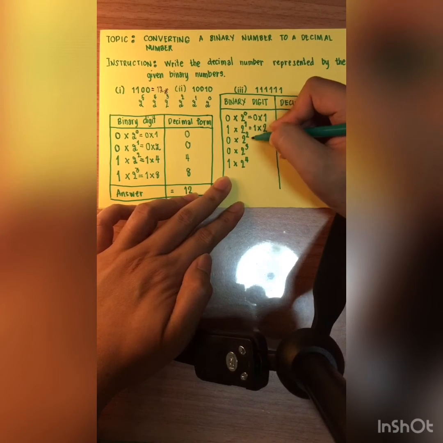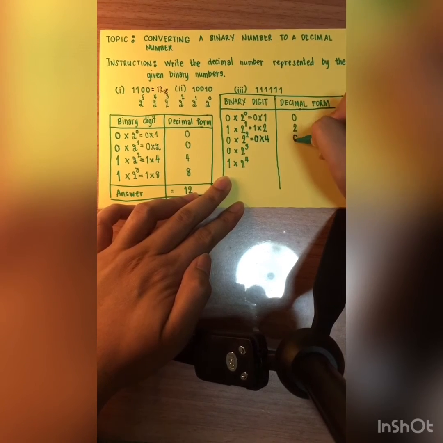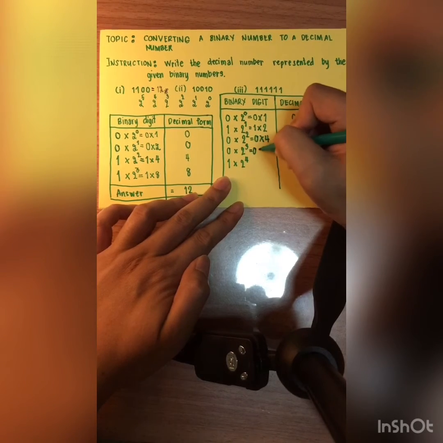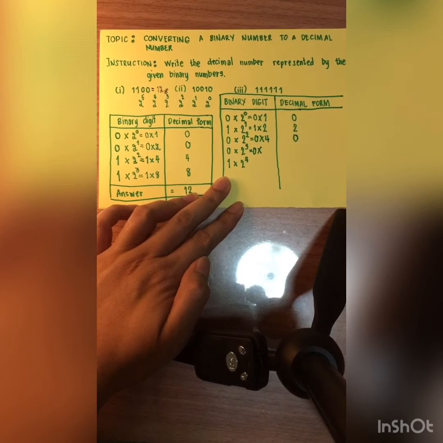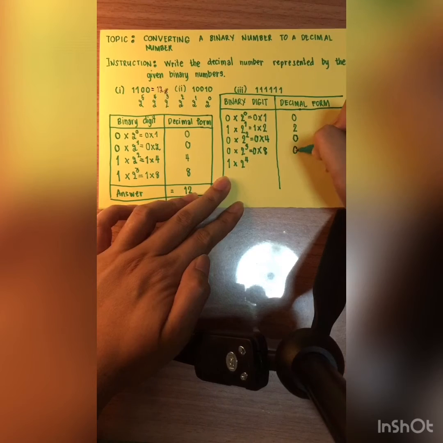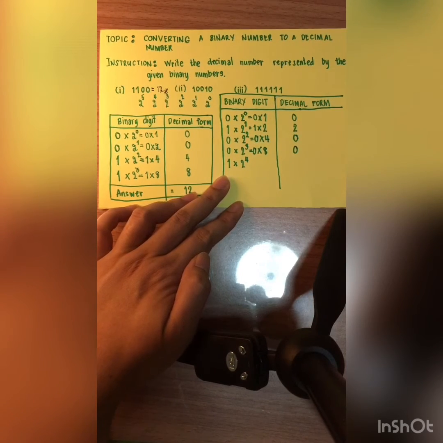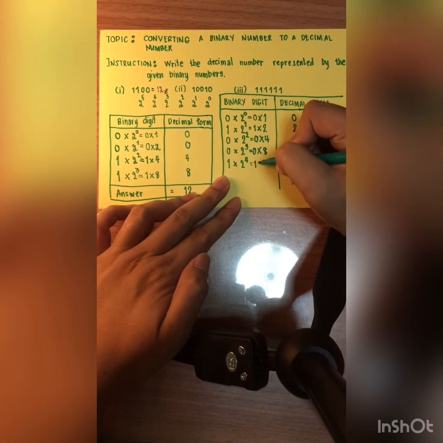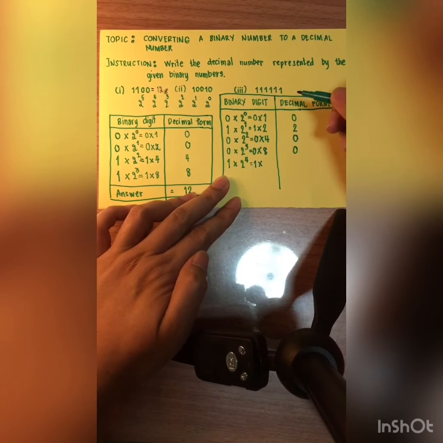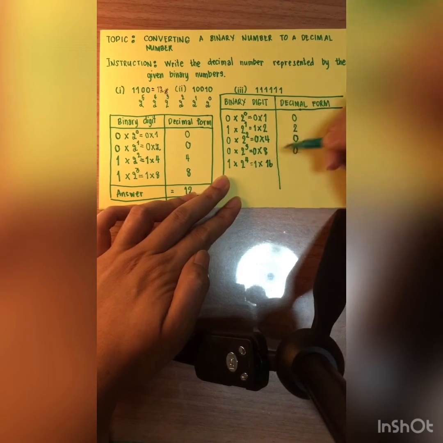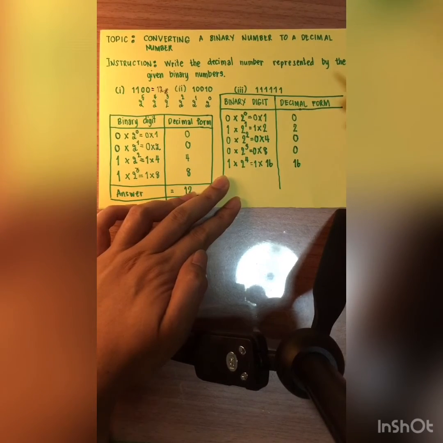Next, 0 times 2 to the power of 2, which is 4, so 0 times 4 equals 0. Next, 0 times 2 to the power of 3: 2 times 2 is 4, 4 times 2 is 8, so 0 times 8 equals 0. The last one is 1 times 2 to the power of 4, which is 16, so 1 times 16 equals 16.